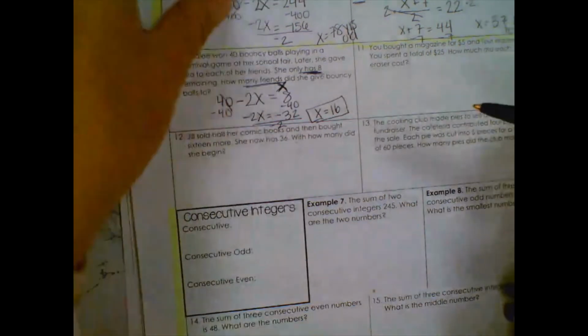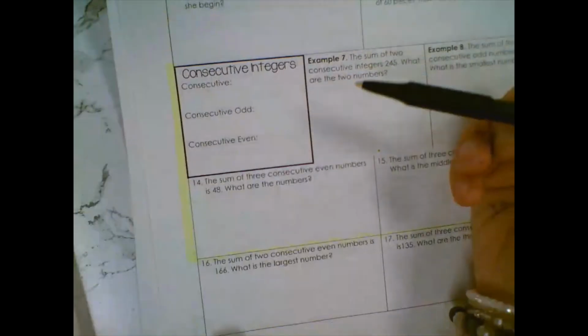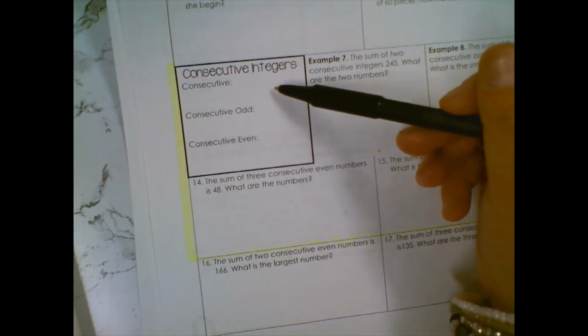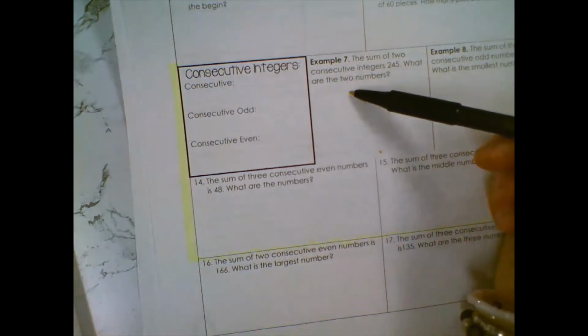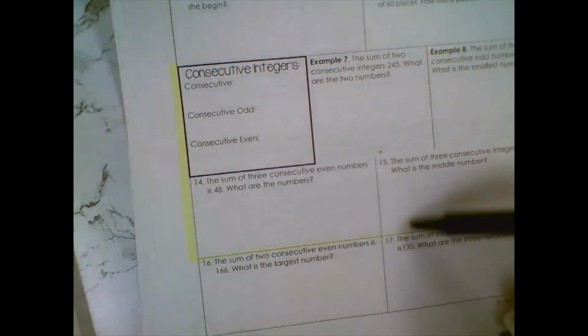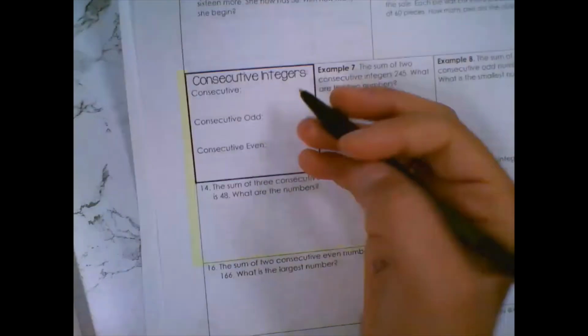Okay. So the last thing that we're going to do is something called consecutive integers, and I'm just going to introduce very briefly what consecutive means, and then I'm just going to do 2 problems, and we're going to hit the majority of this in class. So we're almost done. This is a little bit harder, so we'll save the majority for class.